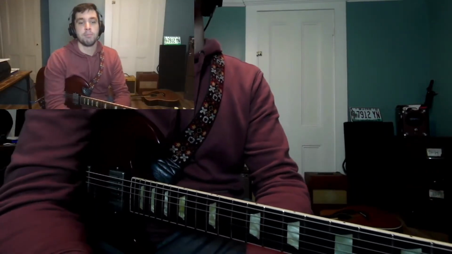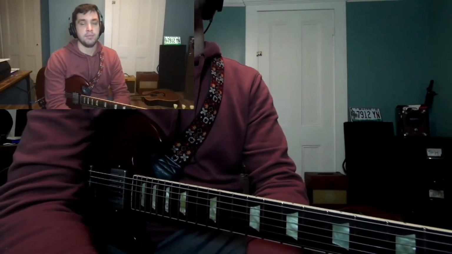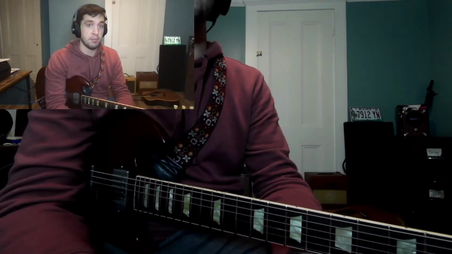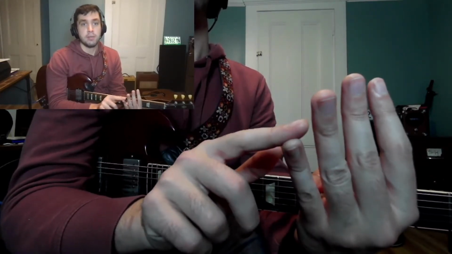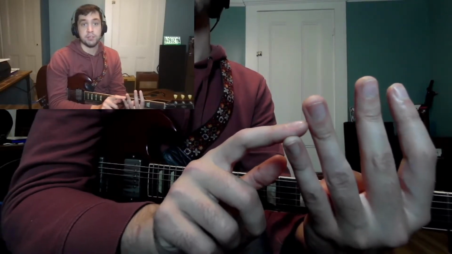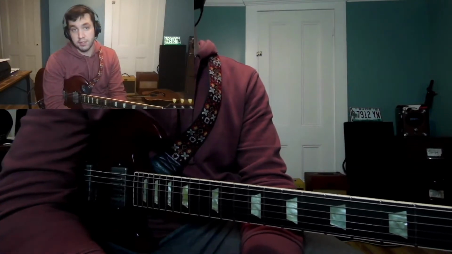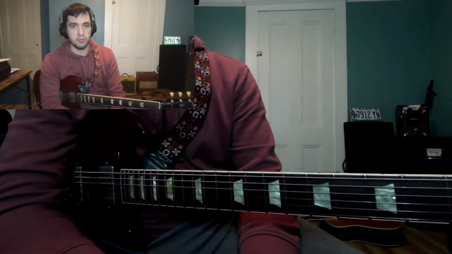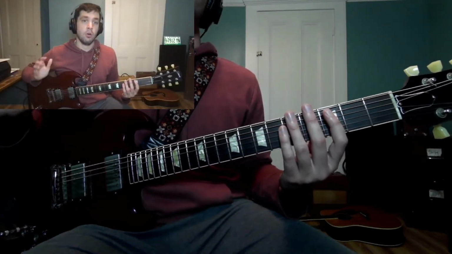Modes are permutations based on parent scales. And there are multiple parent scales, the main ones being the major scale, melodic minor, harmonic minor, and harmonic major. Based on those 4 parent scales, you can have modes, 28 to be exact. So with this mode, it's going to be based on the major tonality. And the major tonality itself is the pattern whole, whole, half, whole, whole, whole, half.